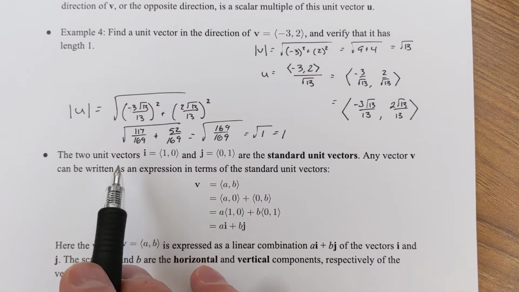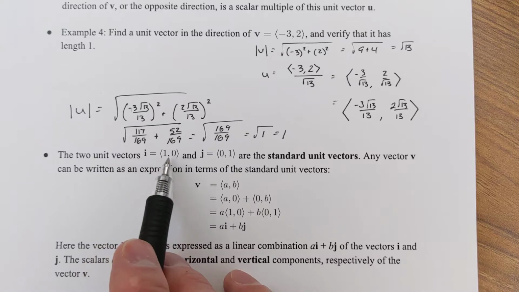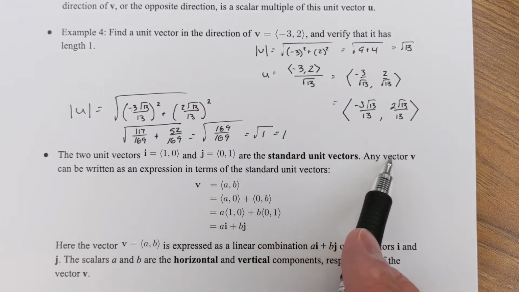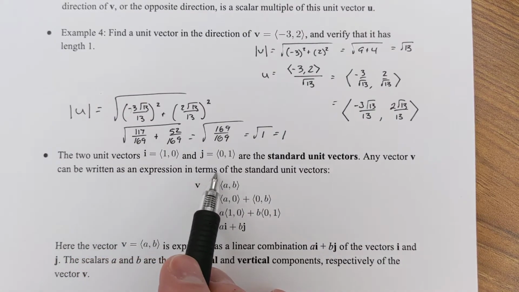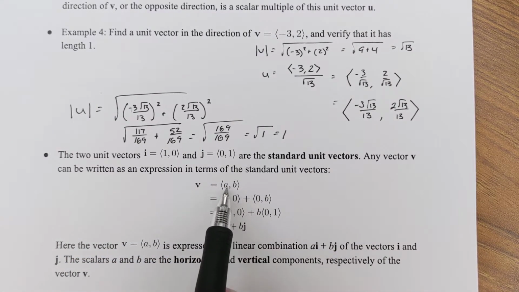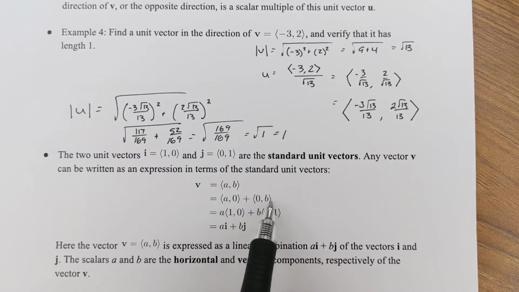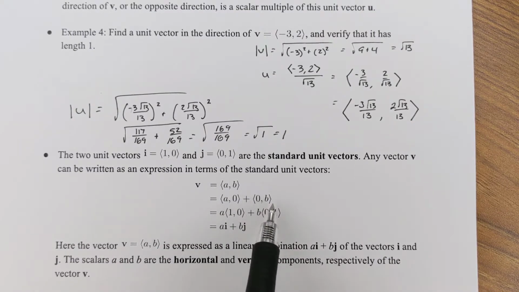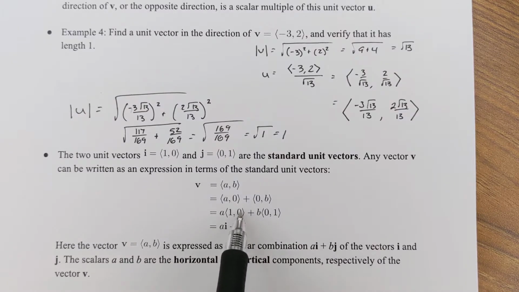So there are some special unit vectors. The unit vectors i, which is 1, 0, and j, which is 0, 1, are the standard unit vectors. Any vector v can be written as an expression of the standard unit vectors. So a, b becomes split into a, 0 and 0, b. So you separate the x and y components. Then you factor the a out of the first and the b out of the second. 0 divided by b is still 0. And then this is unit vector i. This is unit vector j.